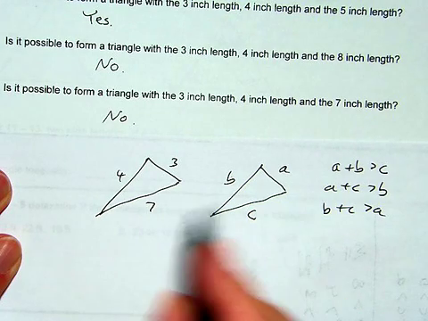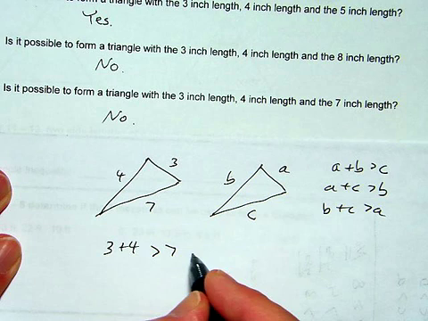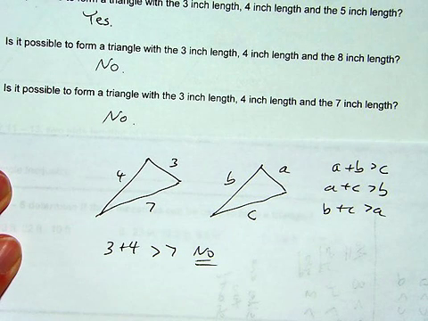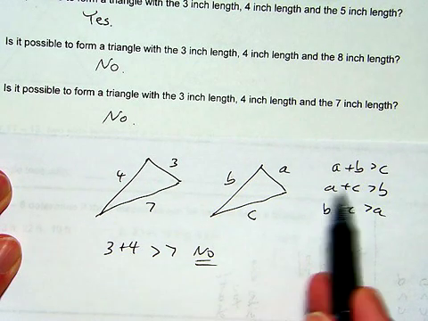A plus B would be 3 plus 4. Is that greater than 7? No. 3 plus 4 equals 7, but it's not greater than 7. So we already know this triangle is impossible. Well, let's just check the other ones to be sure.